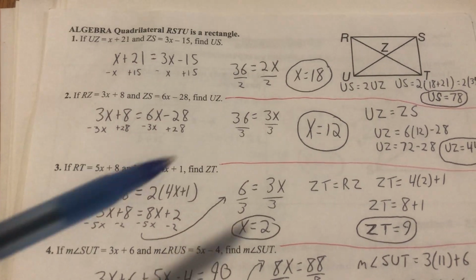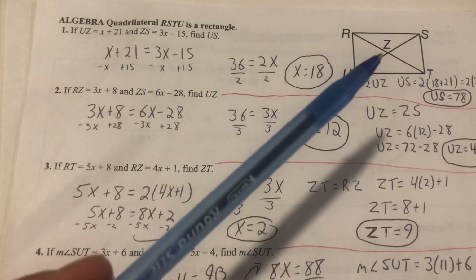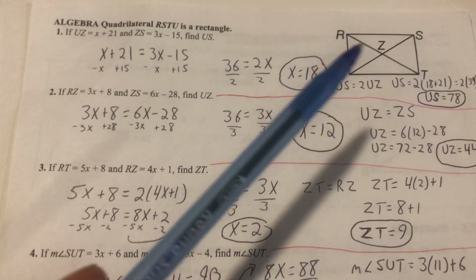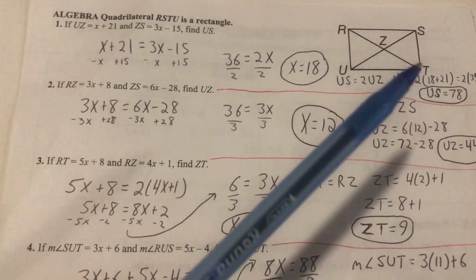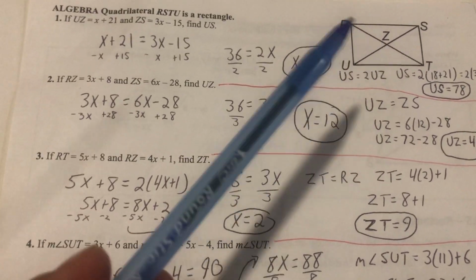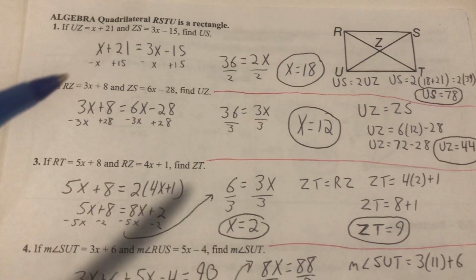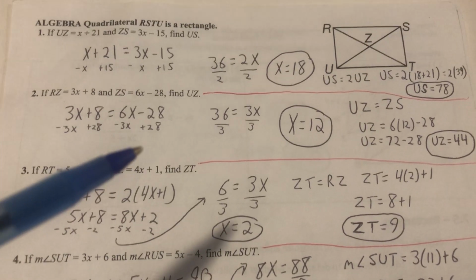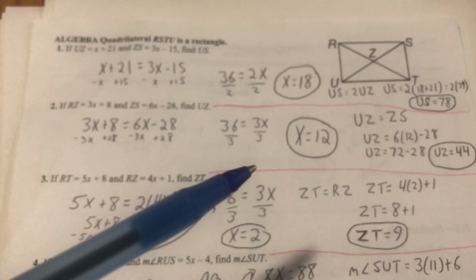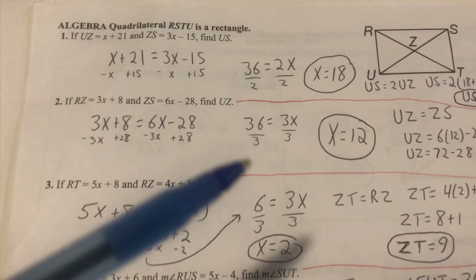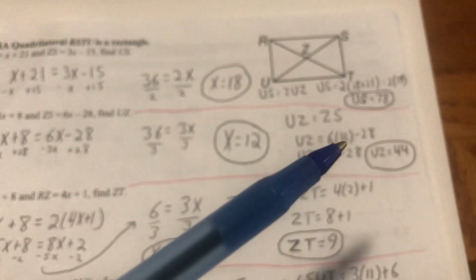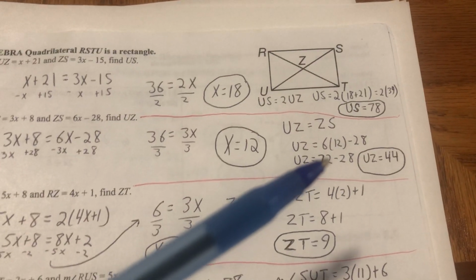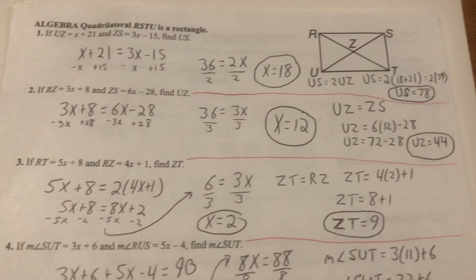The second one, we have RZ and ZS. Now, remember, the diagonals are congruent and they're bisecting each other. So RZ, SZ, TZ, UZ, all of those little diagonal halves are going to be equal to each other. So we can set the equations equal to each other. We'll get x equals 12. And then UZ is going to be the length of any of those other 2. So just plug into either equation, and you're going to end up getting that UZ is 44.